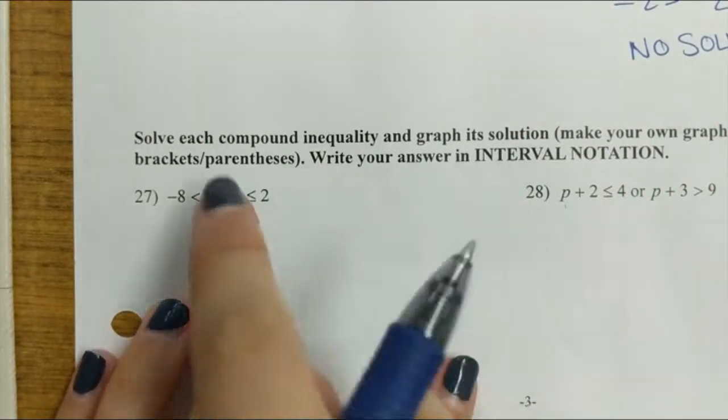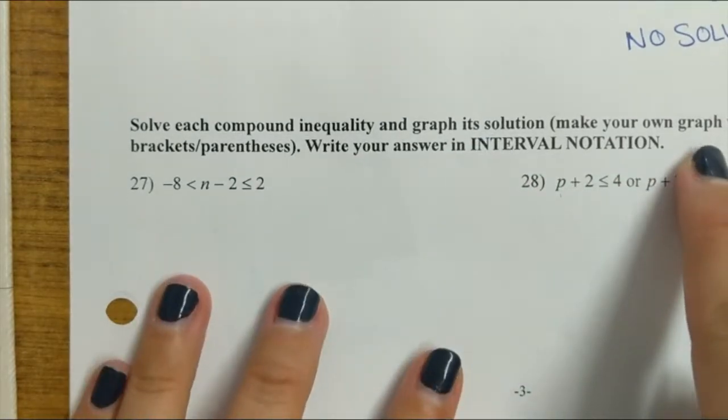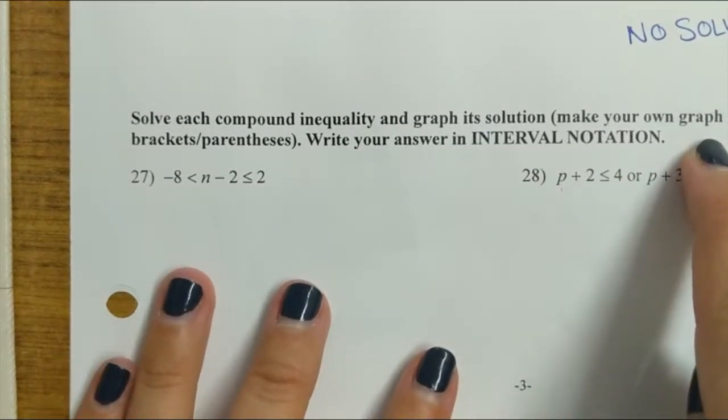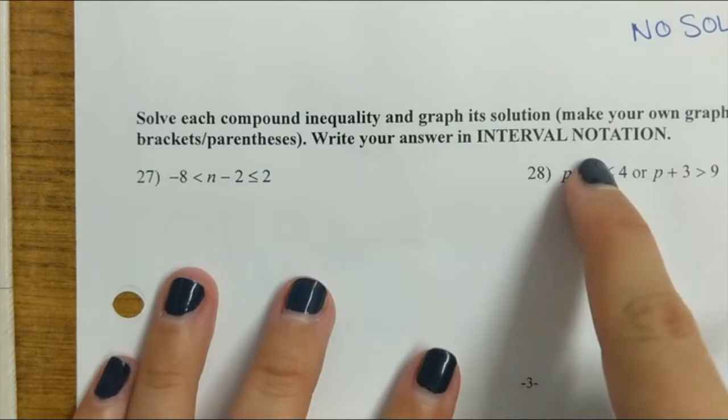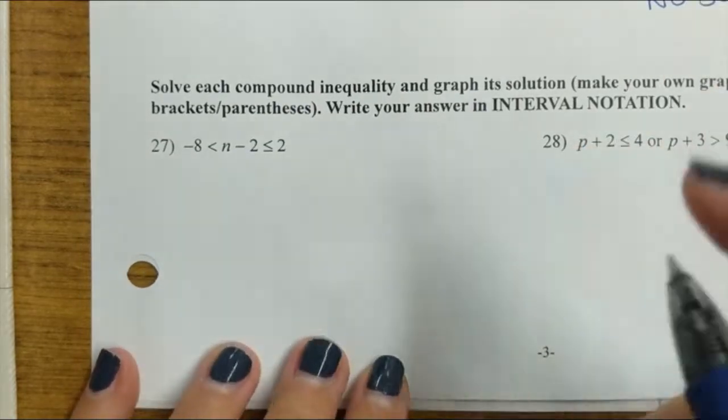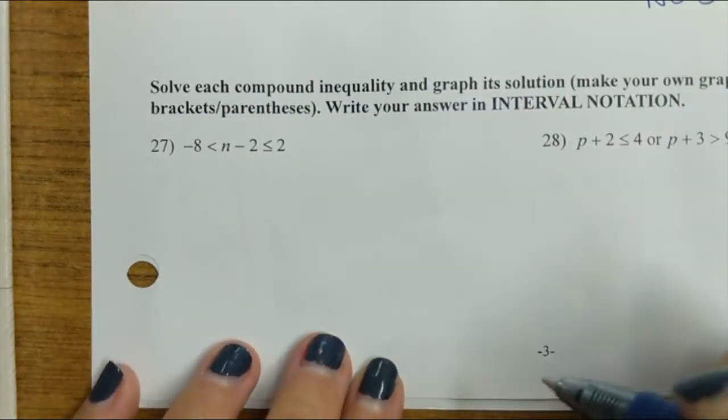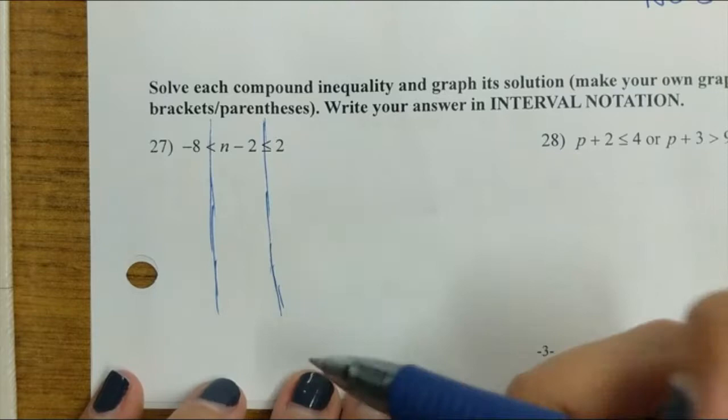All right. Solve each compound inequality, graph its solution, make your own graph with brackets and parentheses, write your answer in interval notation. Very important. So we have a compound inequality going on here. So almost like two equal signs. You got a left side, a center, and a right side.